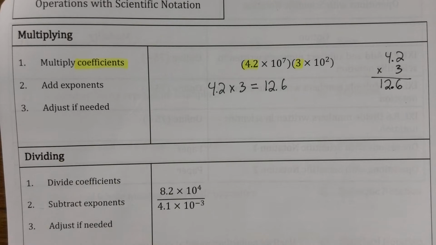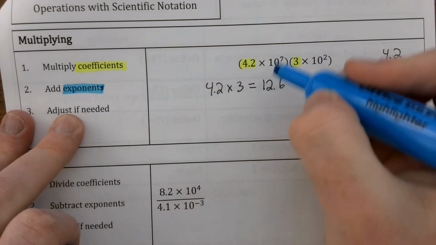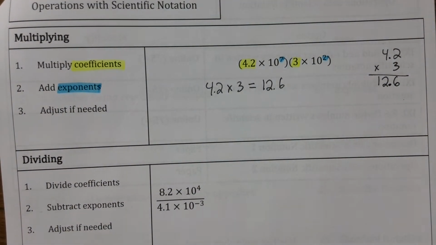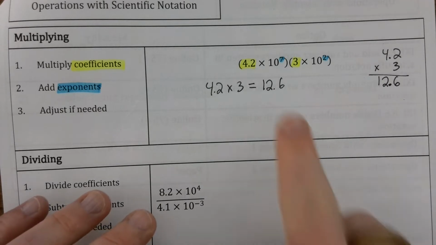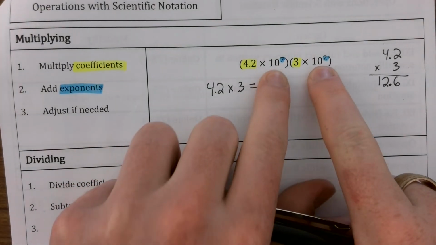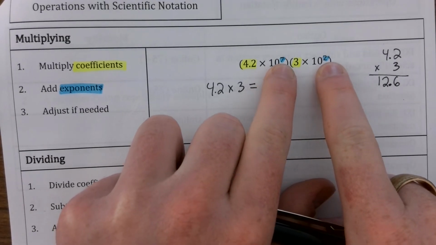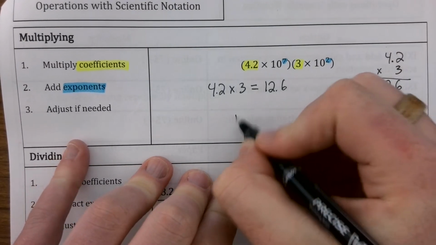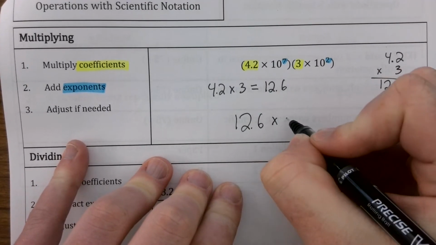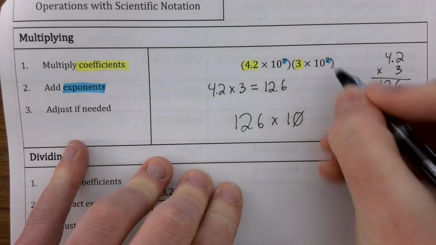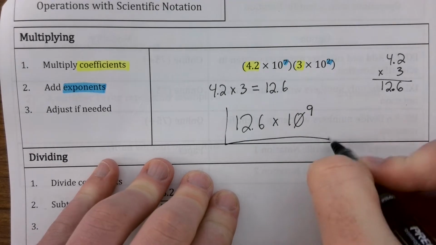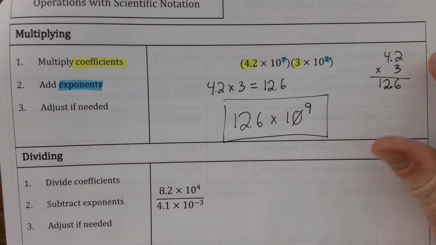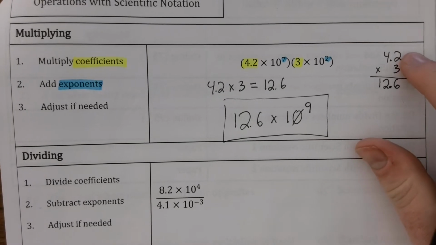And then step 2 is to add our exponents. I'm going to highlight those in blue. Our exponents are just these little guys right here, 7 and 2. If you remember from lesson 2.1, when we are multiplying numbers with the same base, 10, and different exponents, we just add the exponents and keep the base. So we have 12.6 times 10, add our exponents, 7 plus 2, to the 9th power. Boom, that was easy. Now remember, you can use the multiplication chart. You can use a calculator to do this piece right here.